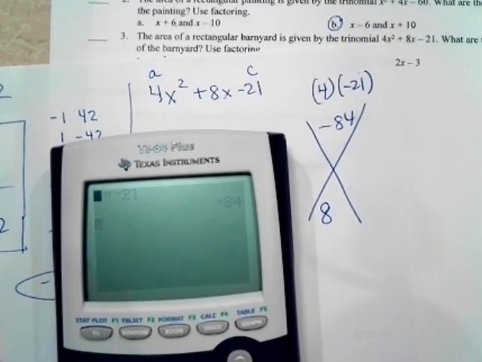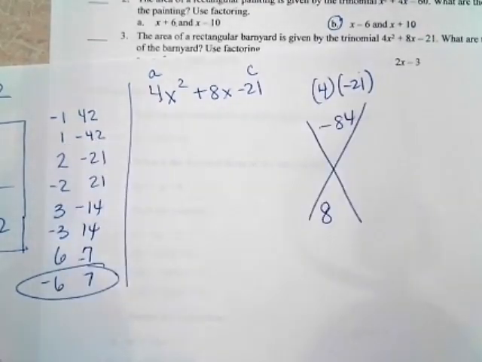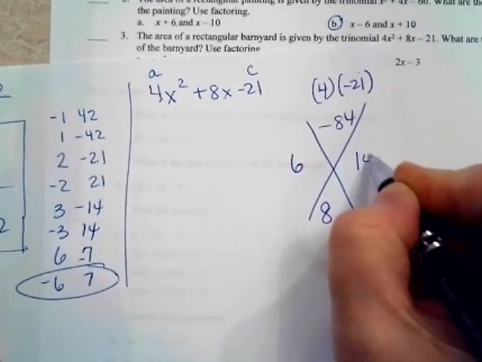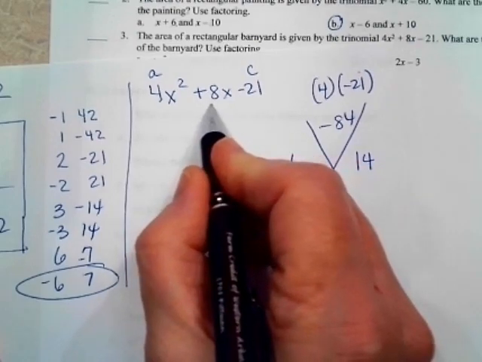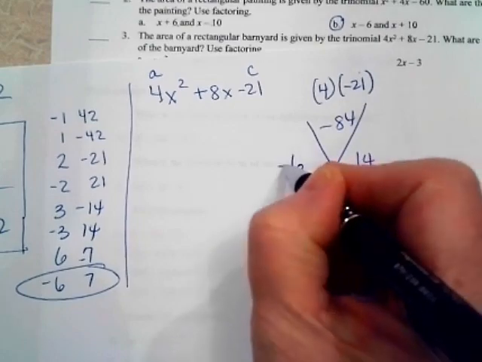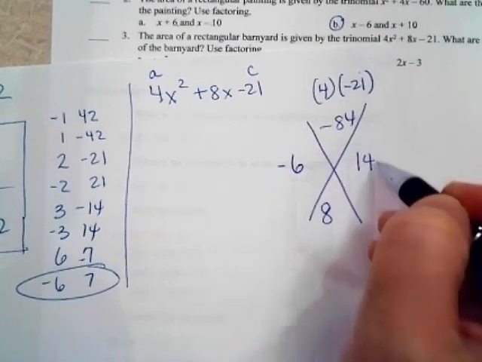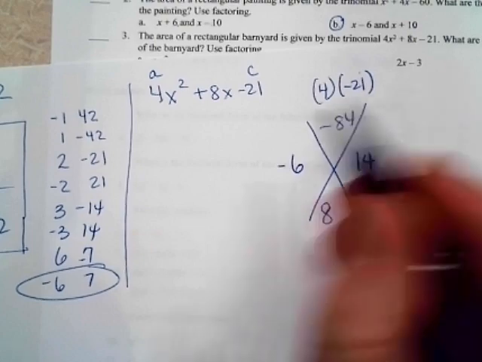So here we go. We're going to start our list. 84 divided by 1 is 84. That's not going to give me 8. 84 divided by 2 is 42. 84 divided by 3 is 28. Not going to be 8 units apart. 4, 21. 84 divided by 6 is 14. So 6 and 14 are my numbers. One of them needs to be negative. Which one? Well, I want the 8 to be positive when I'm done, so I'm going to need the 6 to be negative so that when I combine them, I get a positive 8.